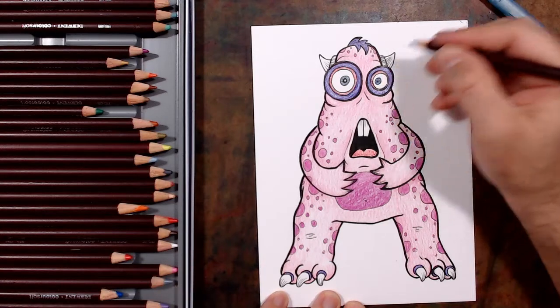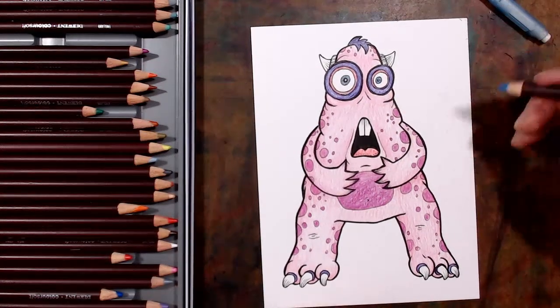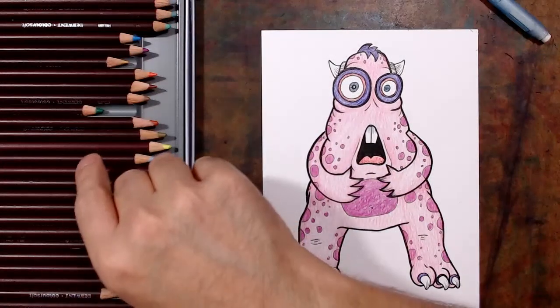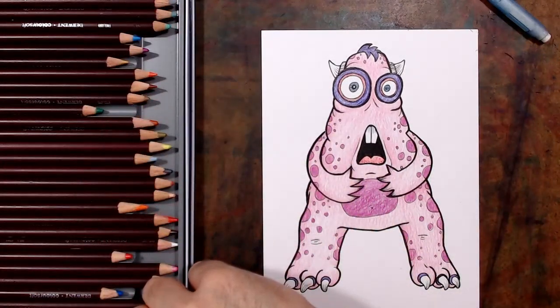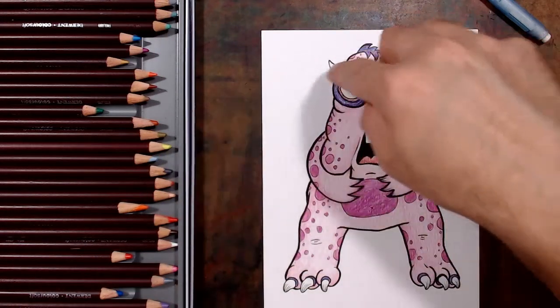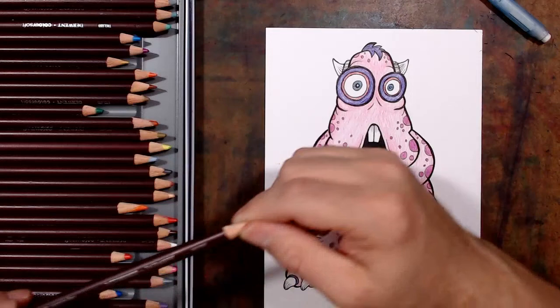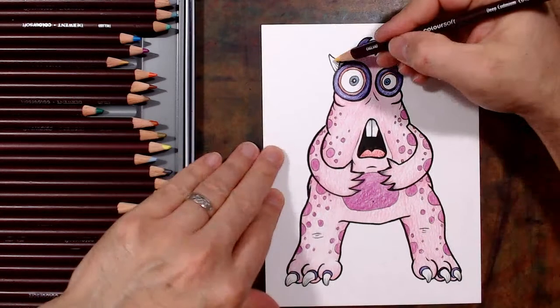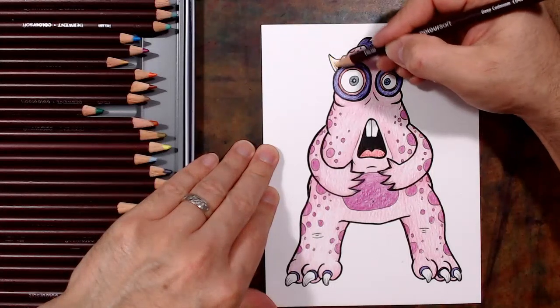And you can see how that pen just shows through. Alright, and I want to use kind of a yellowish color for the horns. Got this deep cadmium. Let's go ahead and sharpen it. So the yellow is going to bring in a little bit of contrast.